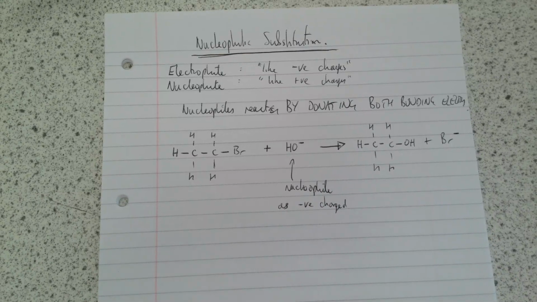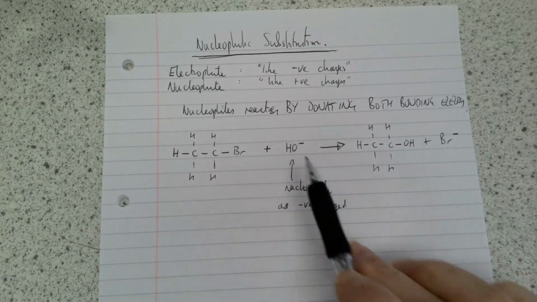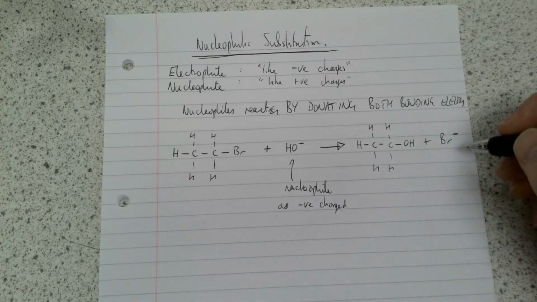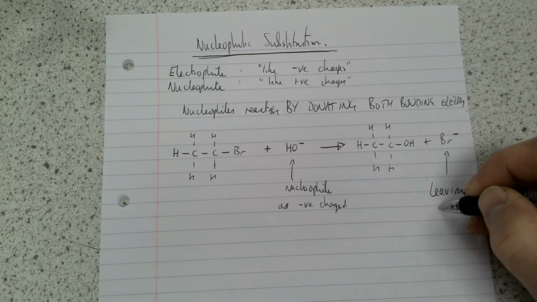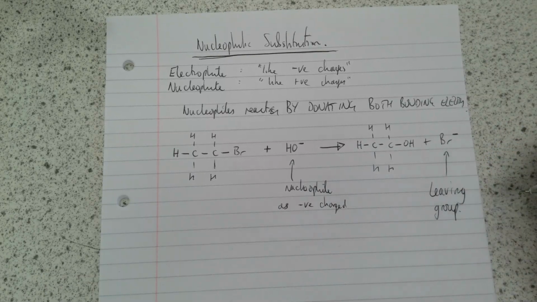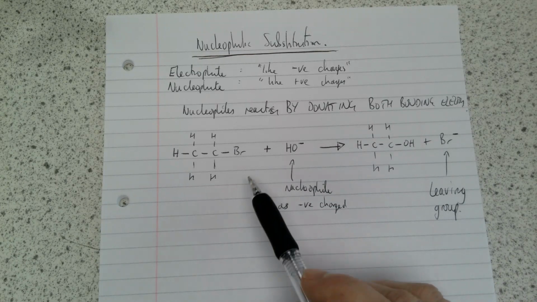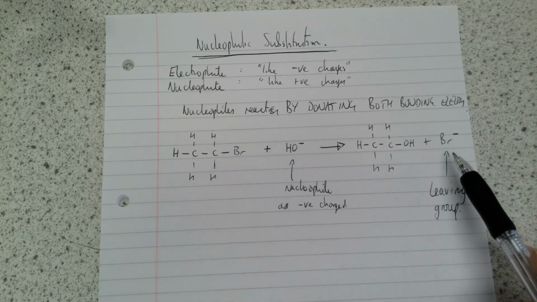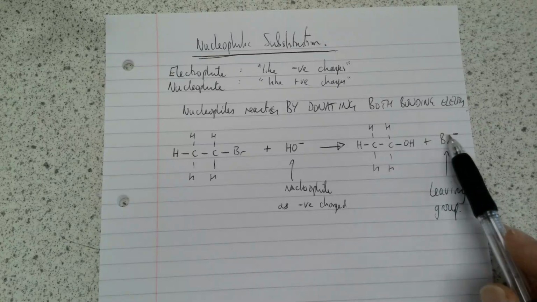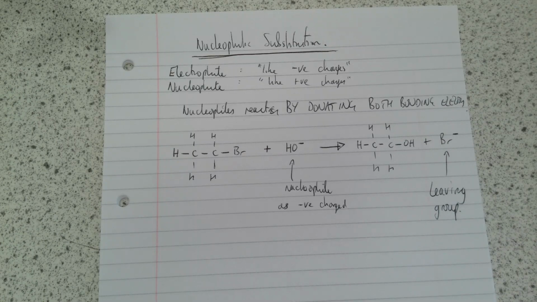Because we had a negatively charged reactant nucleophile, and we end up with a negatively charged leaving group. This is the thing that's lost, the leaving group. So it's a substitution. Think of it like football if you want to. We've got Harry Kane playing okay, and then subbed out once he's got cramp in extra time. He's left over there.